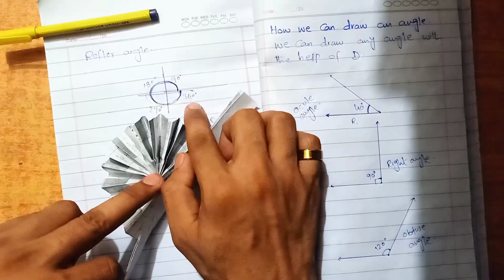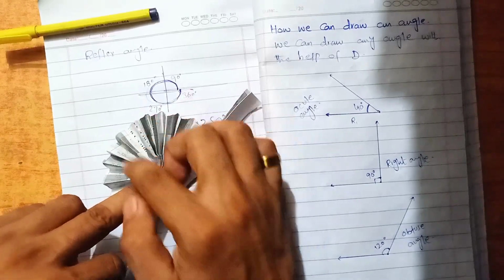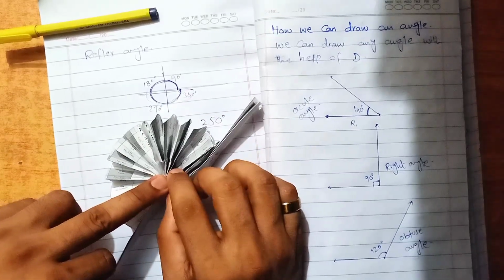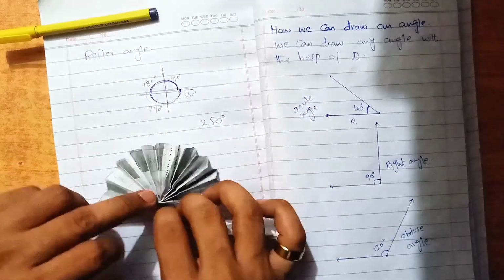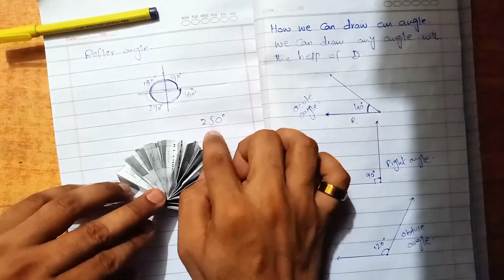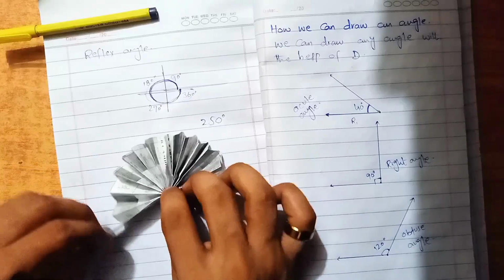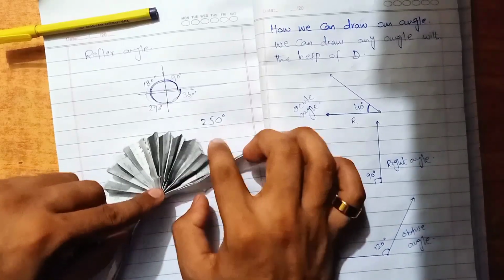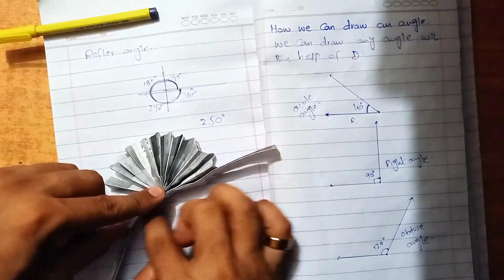Okay, so to take the outer angle of 250 degrees, how much do I have to add to this one to make it a complete 360?